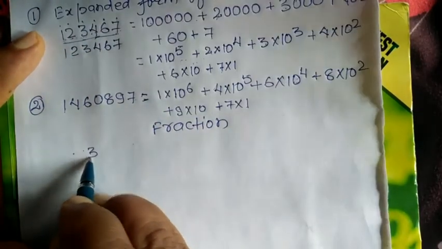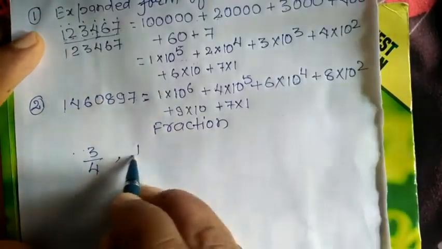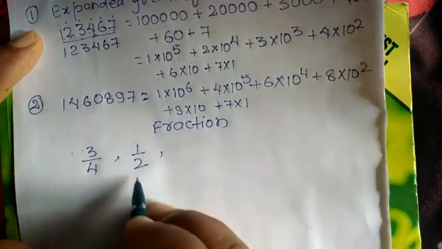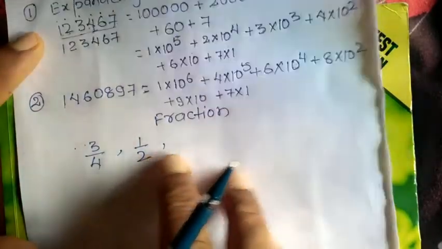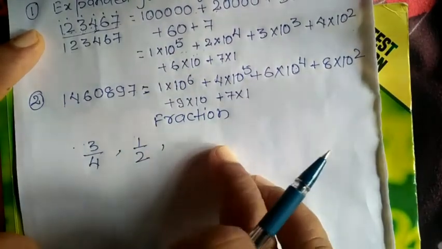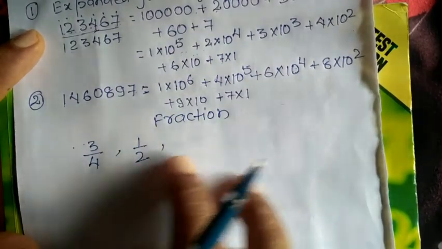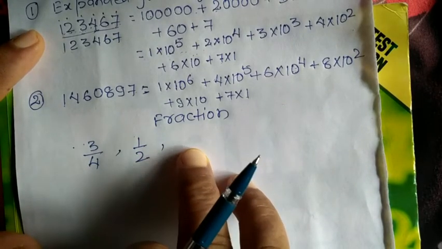See, 3 by 4 it is written, 1 by 2 it is written. I give you a good concept because whenever you will have to add the fractions, in this class or in senior classes, you will not make any mistake while solving the questions.